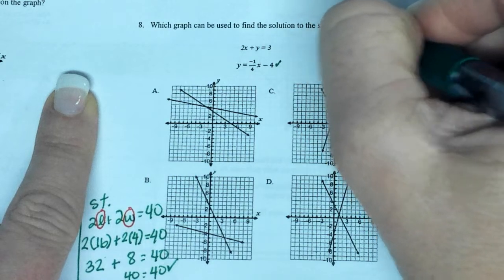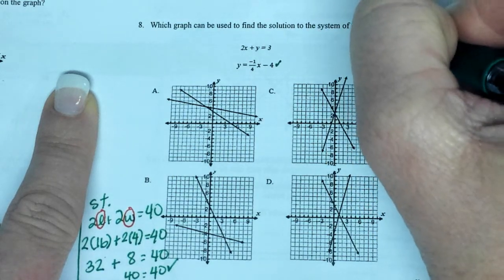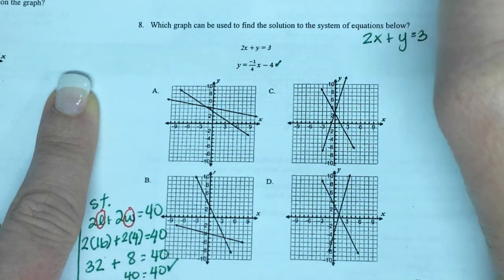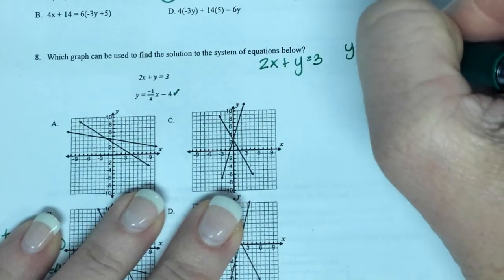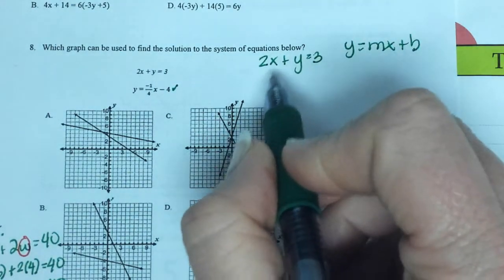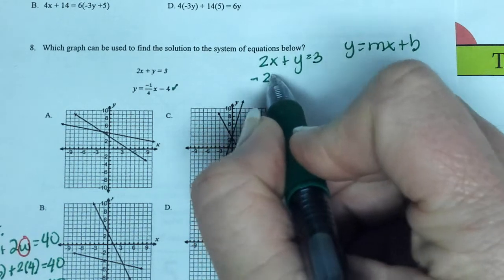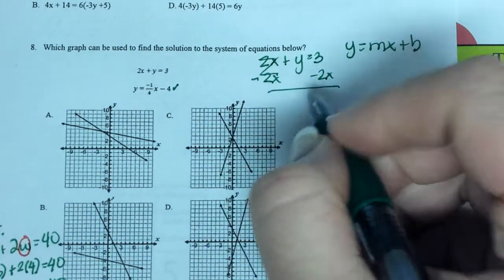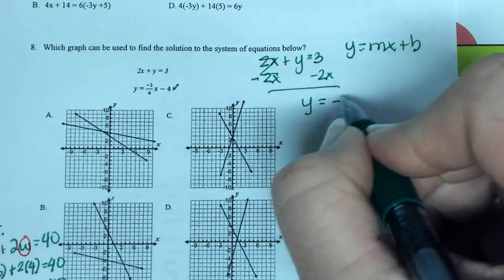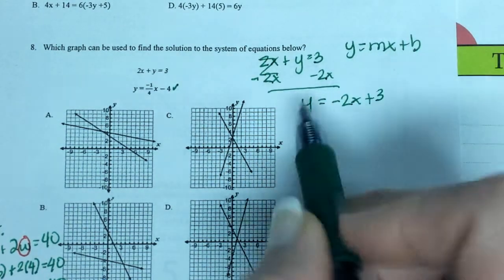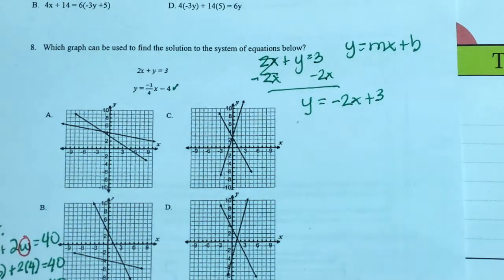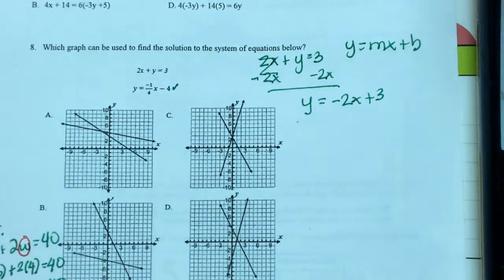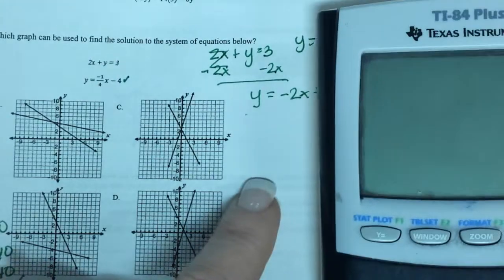So the 2x plus y equals 3. Remember, I want to get it into that y equals mx plus b form. First I need to subtract my x term from both sides in this case, so I can zero it out over here. And then I get y equals negative 2x plus 3. Since there's nothing in front of y, I don't need to divide anything. It's already set up the way I need it.